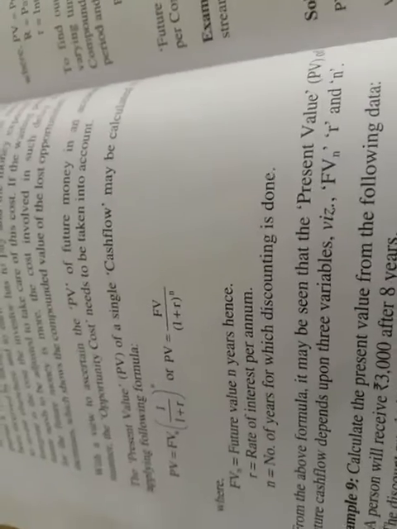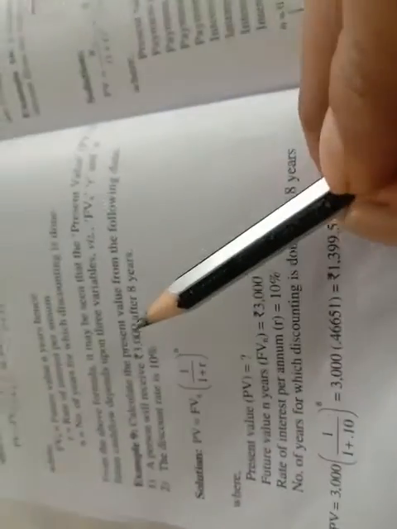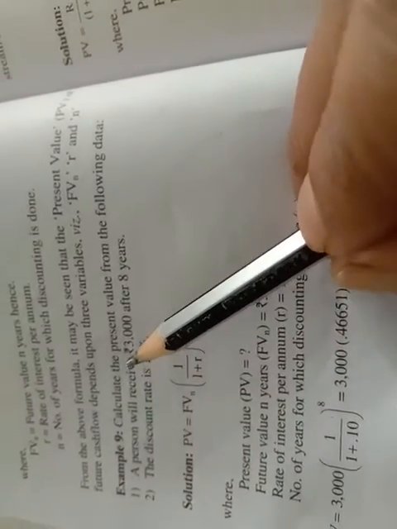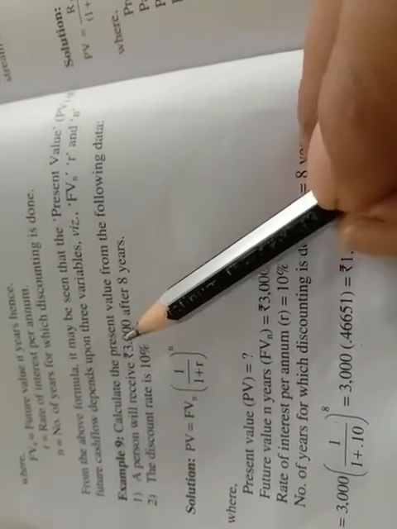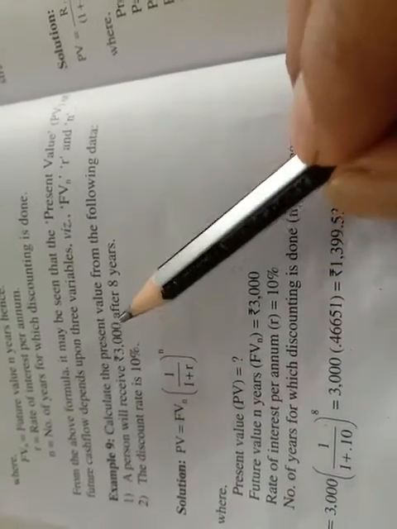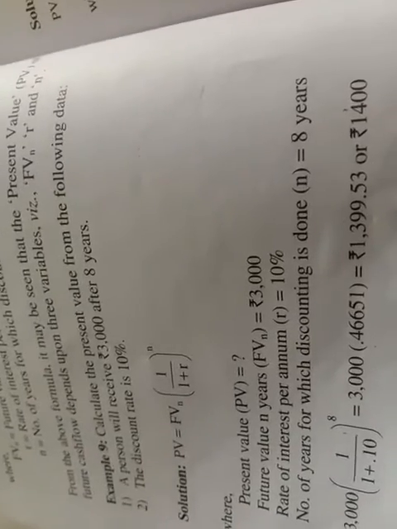Now see how to use this formula with one small example. Calculate the present value from the following data. A person will receive rupees 3000 after 8 years. The discount rate is 10%.